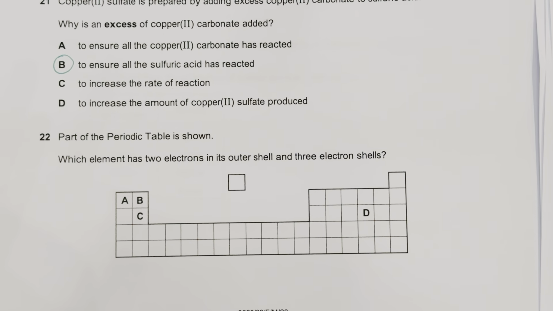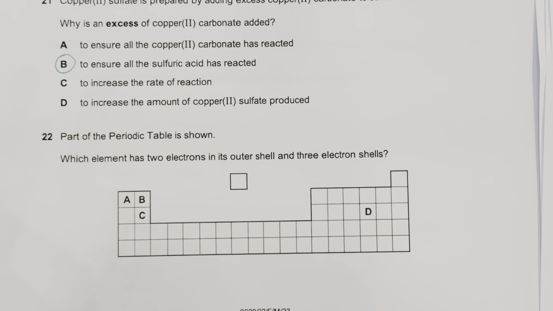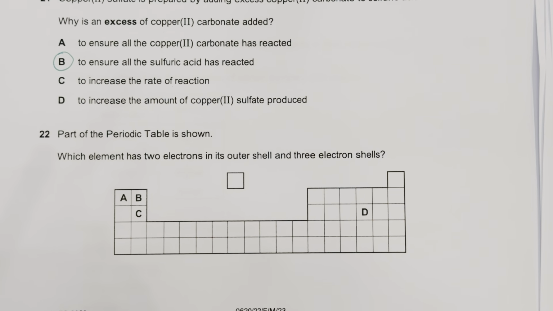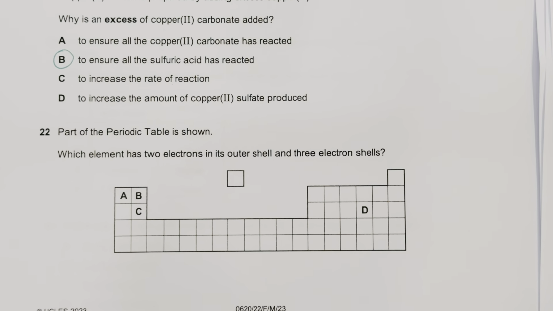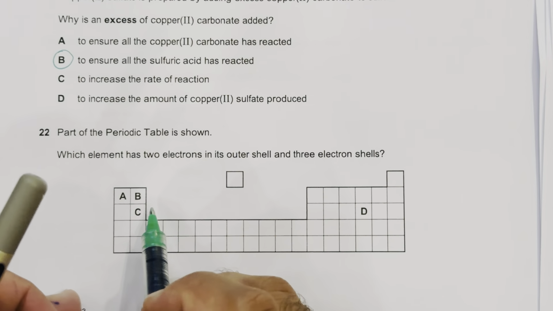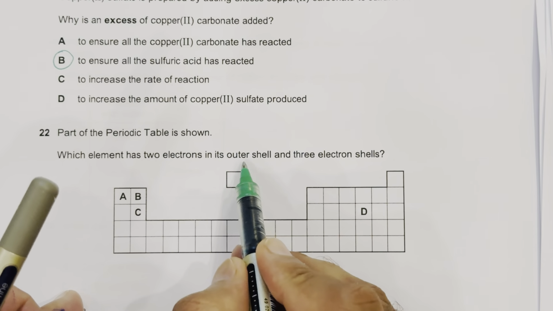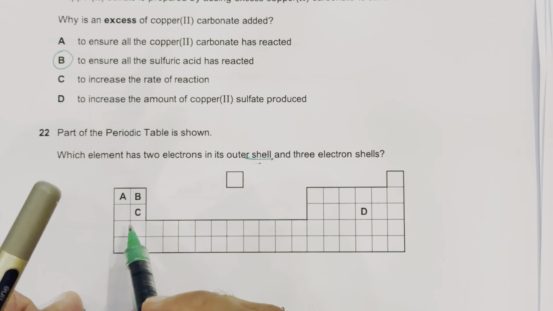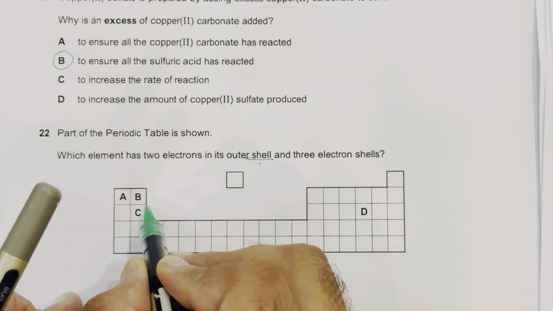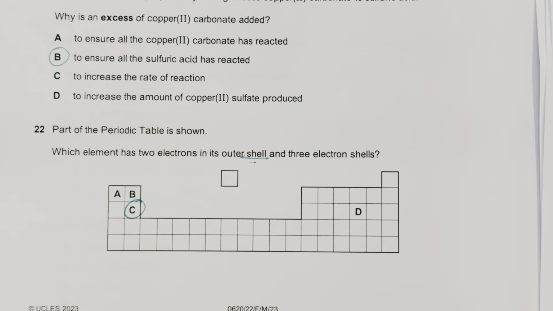Part of the periodic table is shown. Which element has 2 electrons in its outer shell and 3 electron shells? We know that it should be in group 2 because it has 2 outer electrons, and it should belong to period number 3. So 1, 2, 3, so it's period number 3, which is option number C.